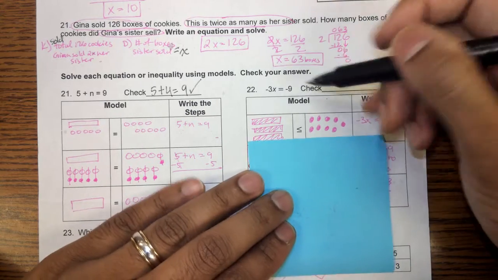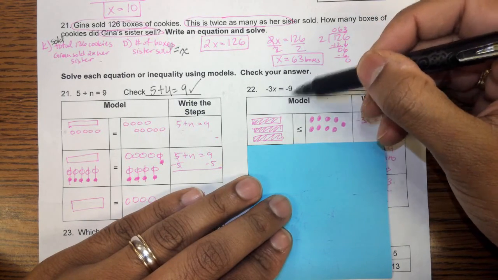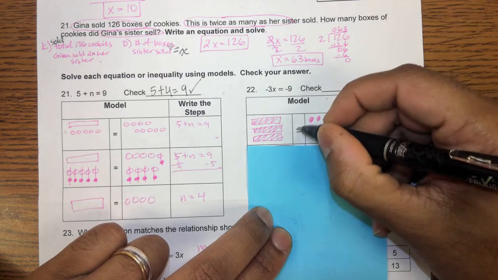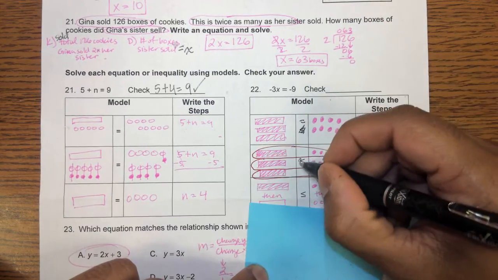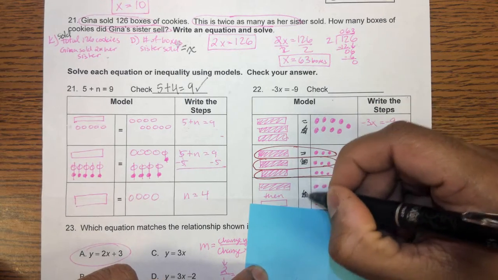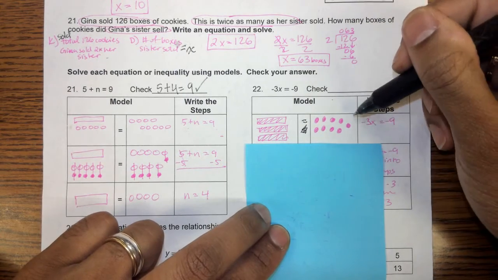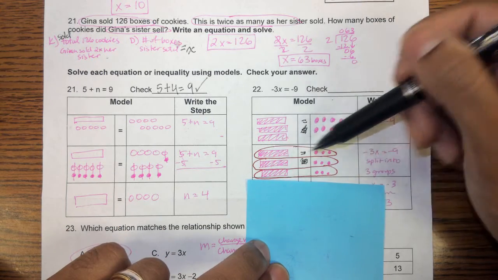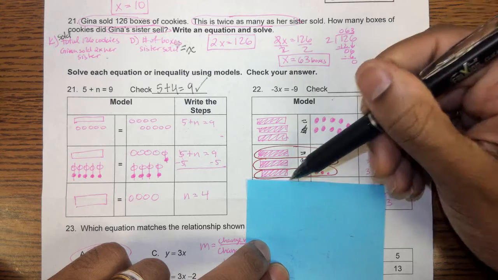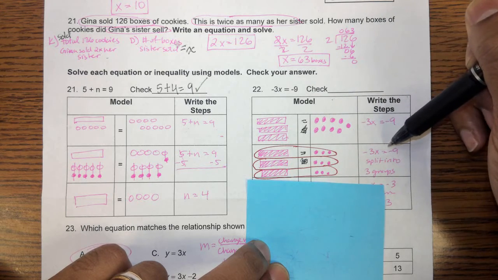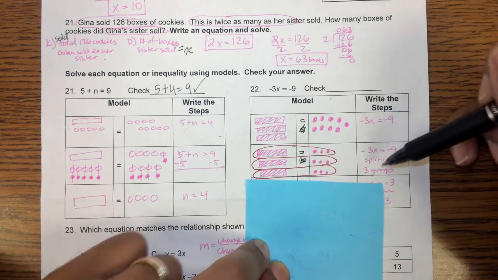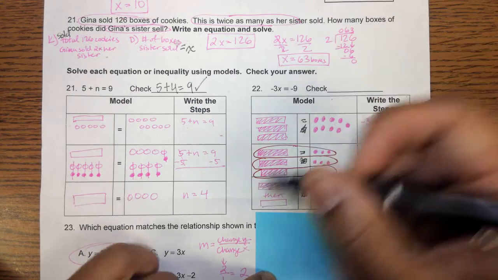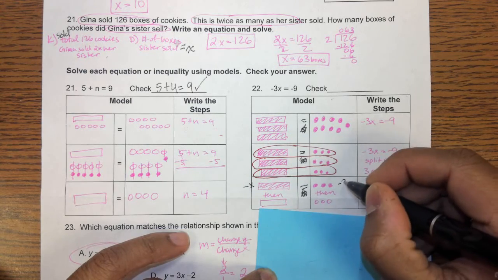Alright, 22. Negative 3x is equal to negative 9. So I'm shading in the x bar. 3 negatives is equal to, and I'm sorry that the symbol's there, for each of these, it should be equal to negative 9. Now I want to find out what one of these is worth. So I group them and find out that each one would have negative 3. So negative 3x is equal to negative 9, split into 3 groups. Then after that, I know negative x is equal to negative 3.